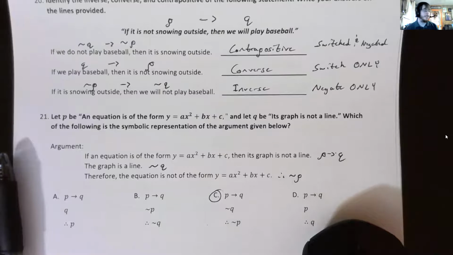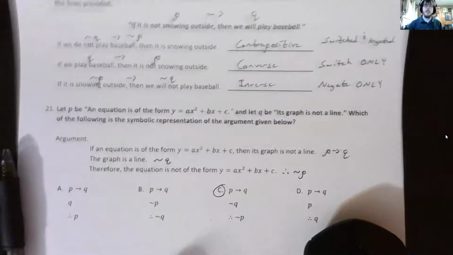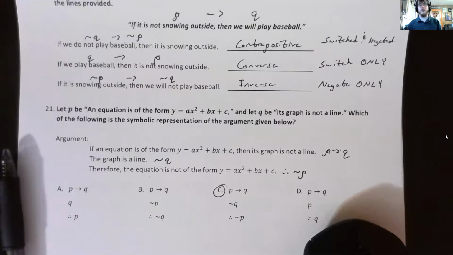I do have a test review that is posted that I would like you to work on. An answer key will be posted to that before I post the test for it. And the test review is on the laws of logic as well as the stuff we did at the beginning of it, like the symbols and the converse, inverse, all that stuff.